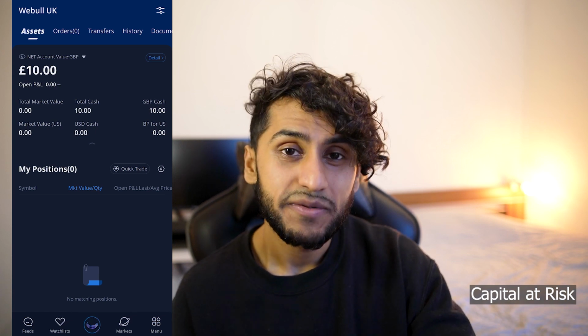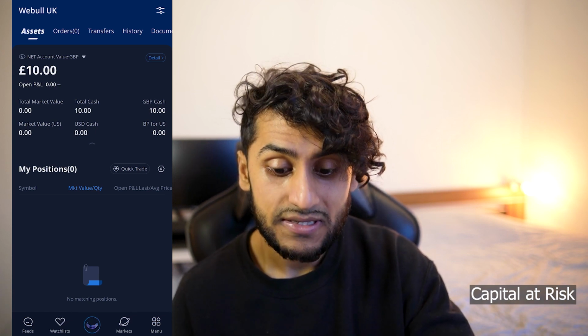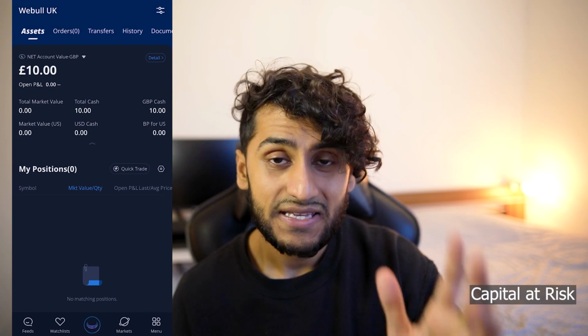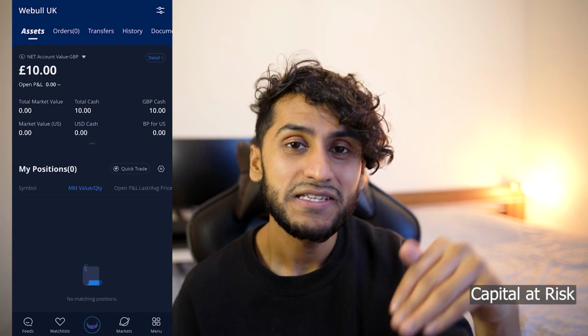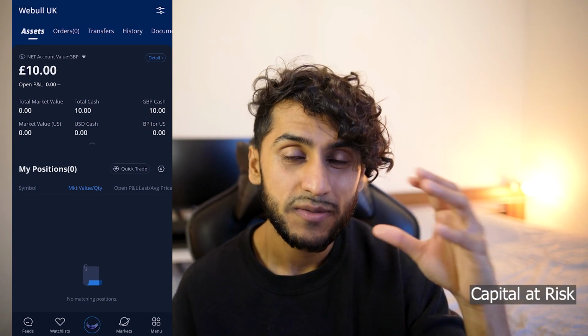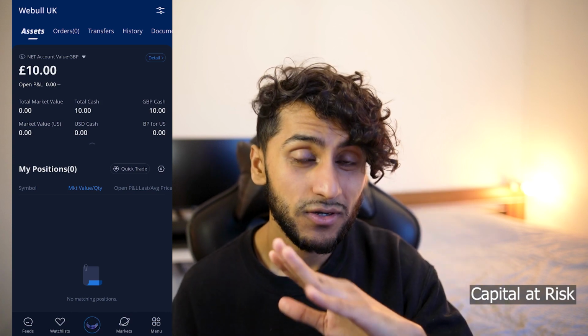As you can see, I have deposited £10, so you can see that I have £10 in cash, and this is in Great British pounds. This will need to be converted because most of these stocks are going to be American stocks. Almost every single stock will be American stocks.